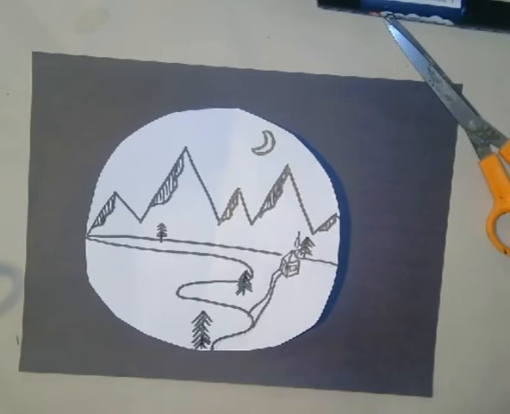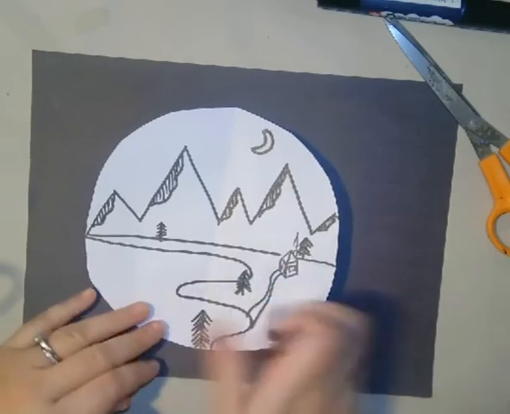When you're ready, you want to think about the sky. I'm going to be making my sky blends of pinks and purples. You could use any colors you saw in the PowerPoint or any color sky that you want. So I'm going to use a blend of pinks and purples. And I'm going to start with my lightest color first.